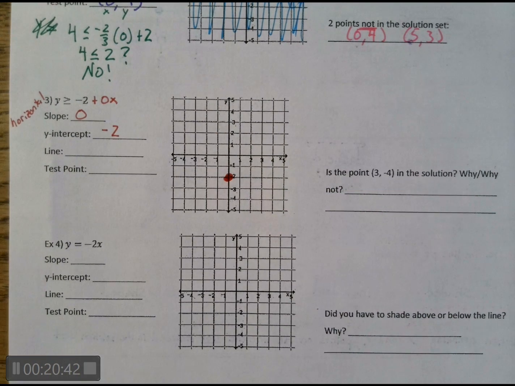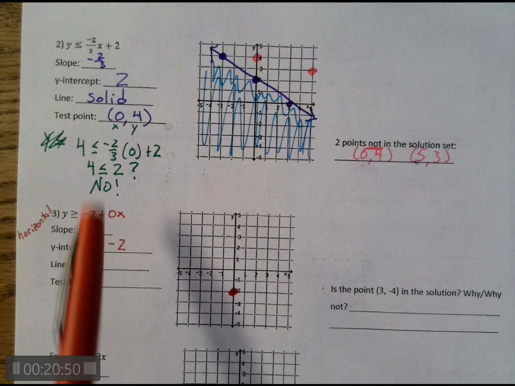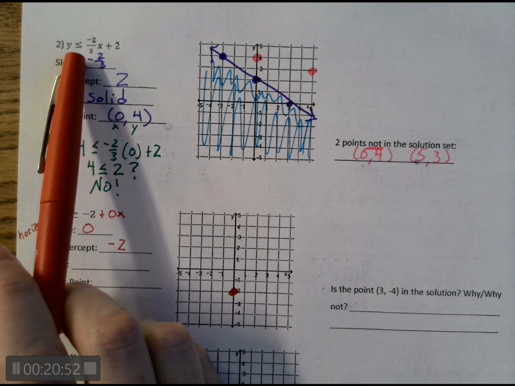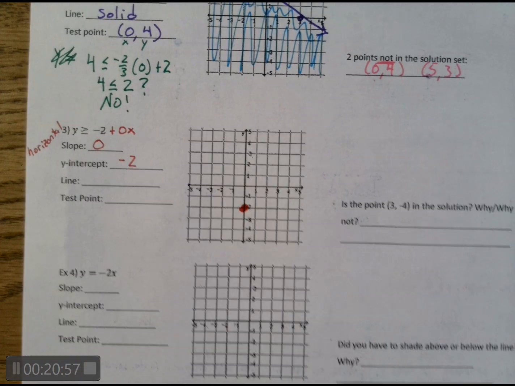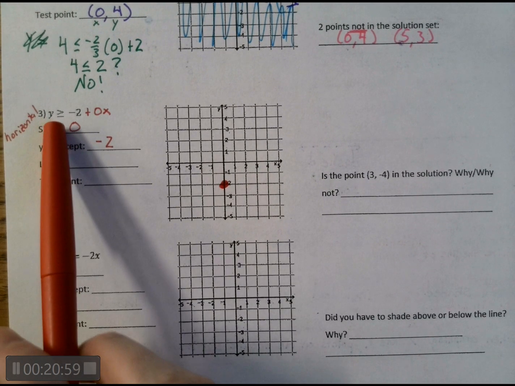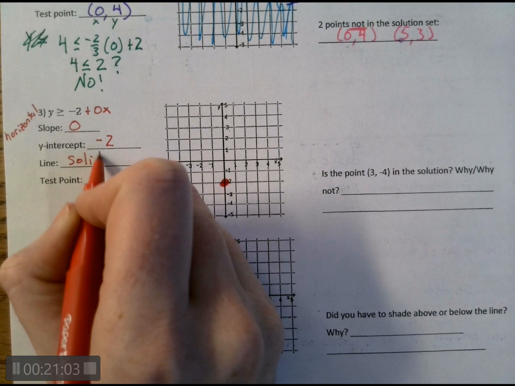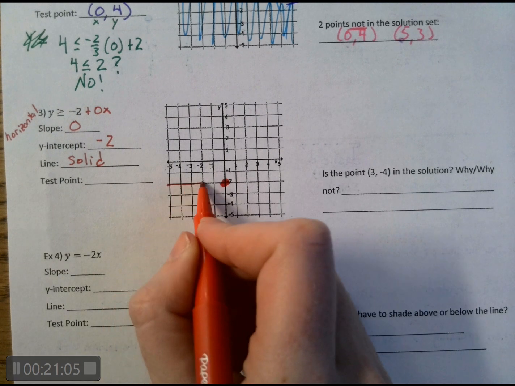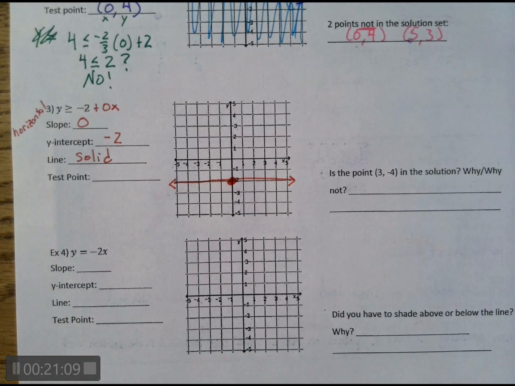Okay? All right, now, what type of line do we have? Well, let's look at the top one. The top one had a line underneath, and it was a solid line. Therefore, there is a line underneath. It is a solid line. So since it's horizontal and a solid line, I'm just going to graph it just like that.